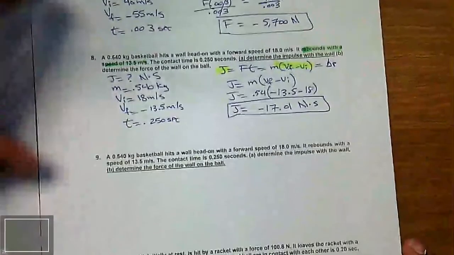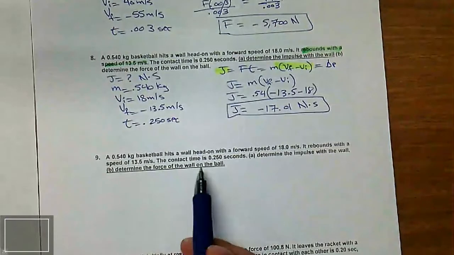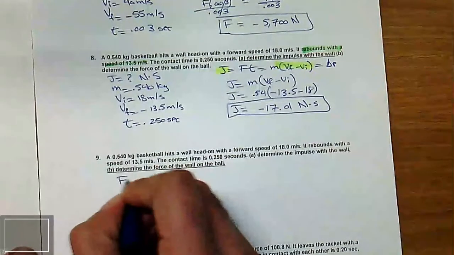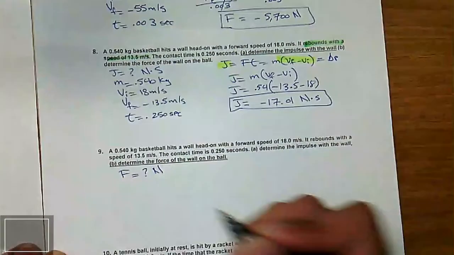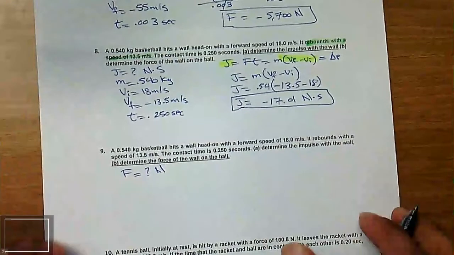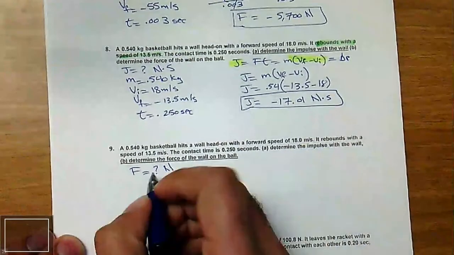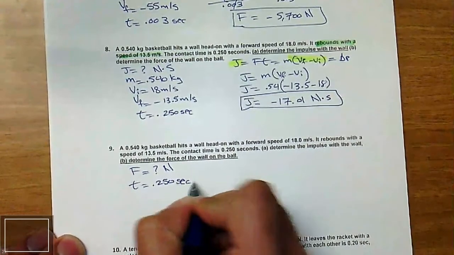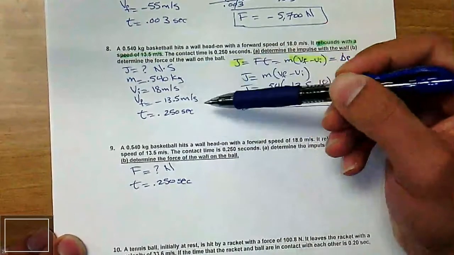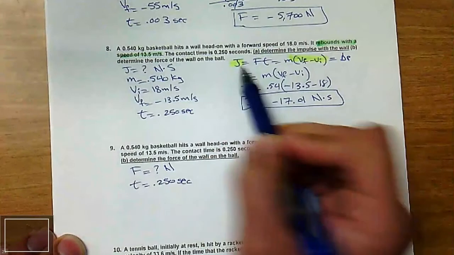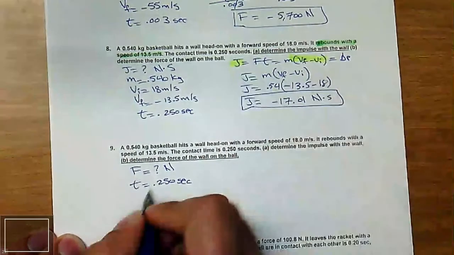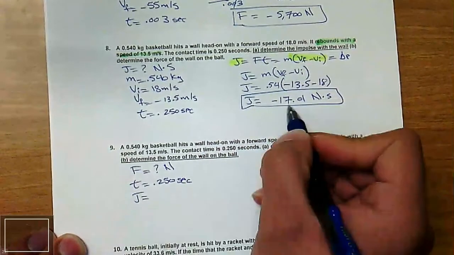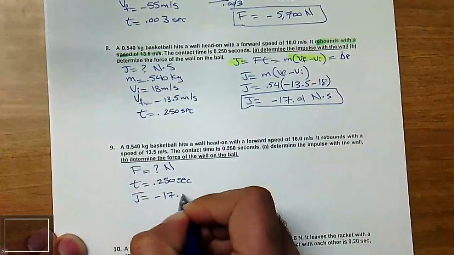Number 9 is a continuation of this problem, and this one asked to determine the force of the wall on the ball. So for number 9, we're looking at F as our unknown. And we have the time of contact was 0.250. And we have everything else here as well from the previous problem. But the key thing that I'm trying to get to is that we've already found the impulse. So all we need is the J value. And you can go ahead and put that down from our previous answer of negative 17.01.